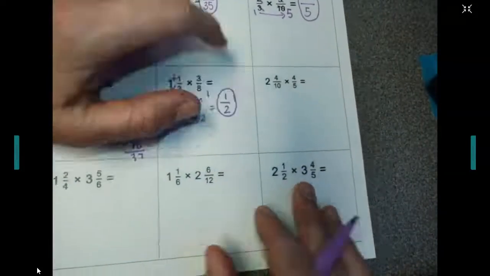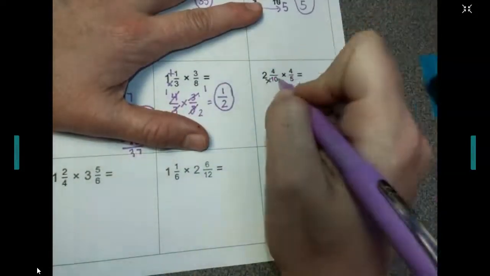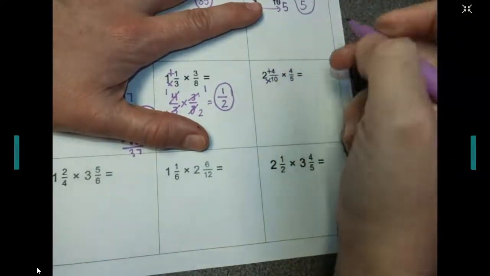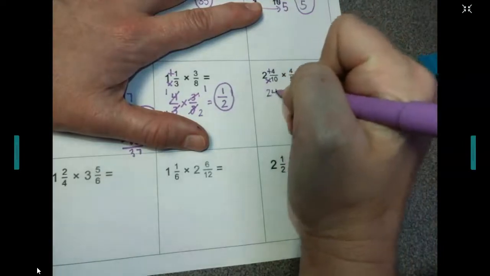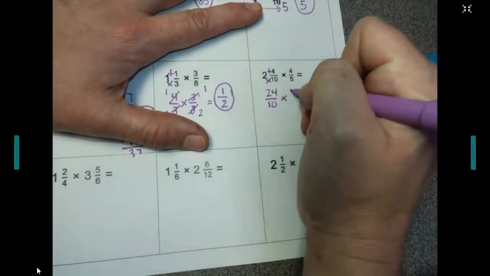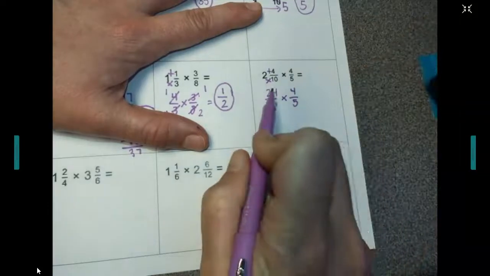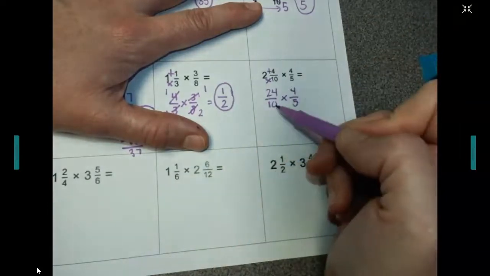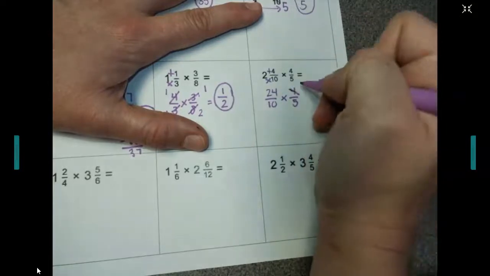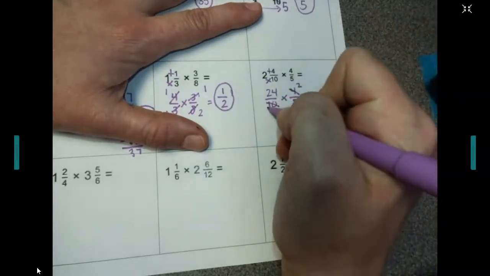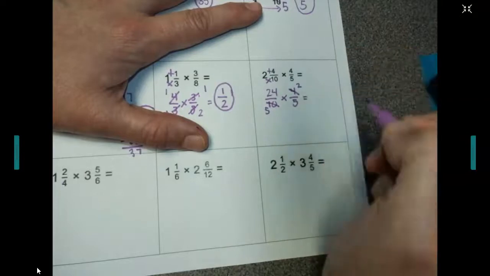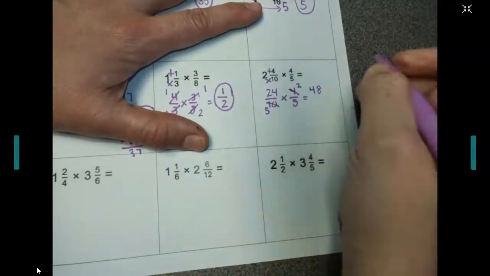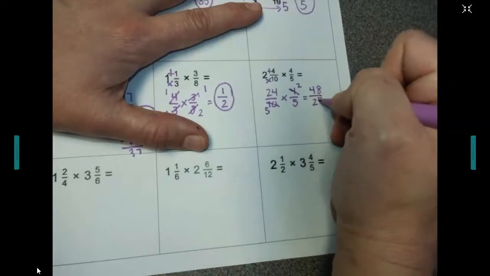Let's change this mixed number. So 2 times 10 is 20 plus 4. We get 24 over 10 times 4 over 5. Let's look diagonally. Nothing can change with that 24 and 5, but let's look at that 10 and 4. 2 can go into 4 twice, and 2 can go into 10 5 times. 24 times 2 is 48. 5 times 5 is 25.